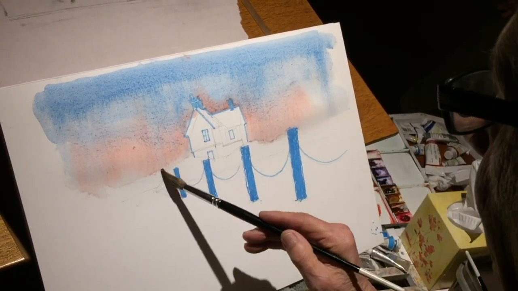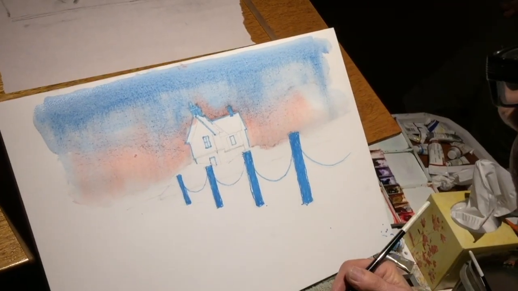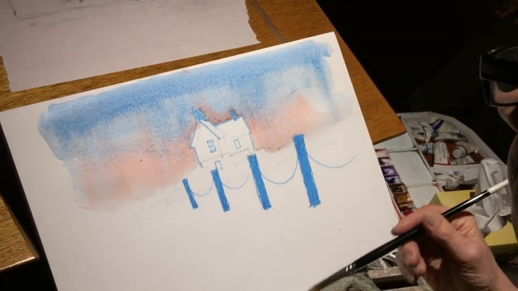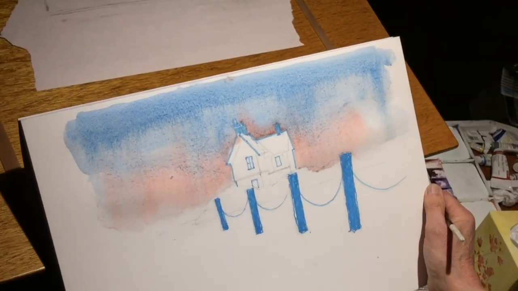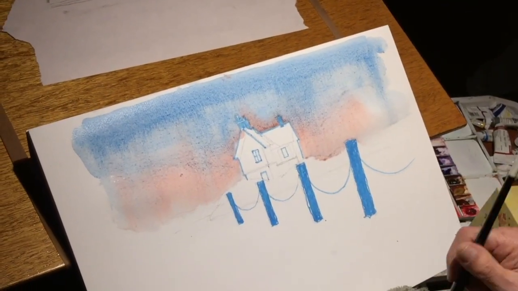So that pink now is going to be in the first layer of the trees, right? Not sky. You'll have a pink glow. There'll be a pink glow.